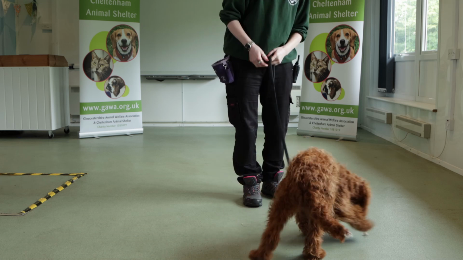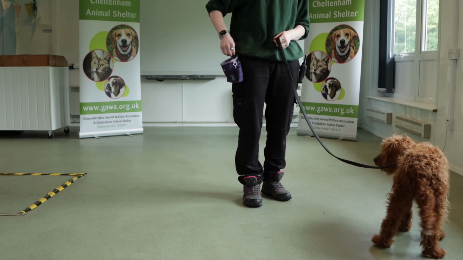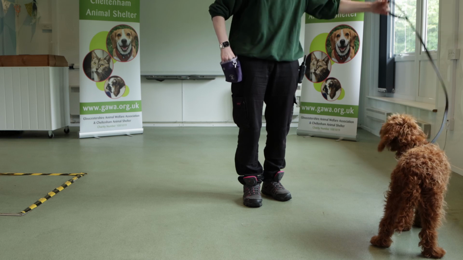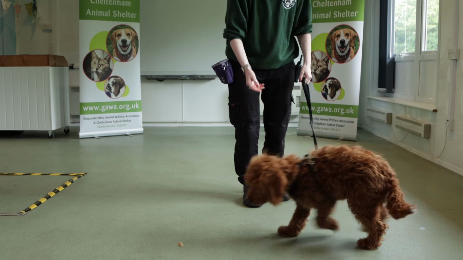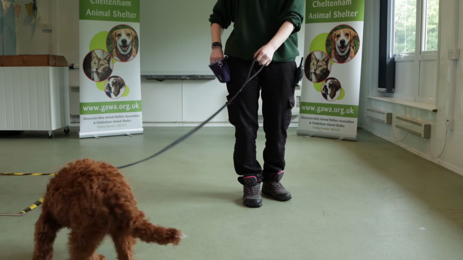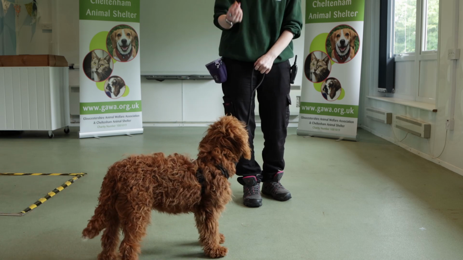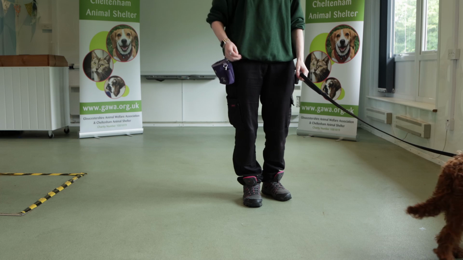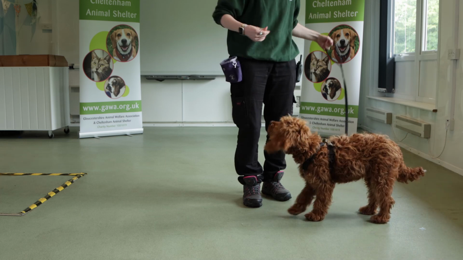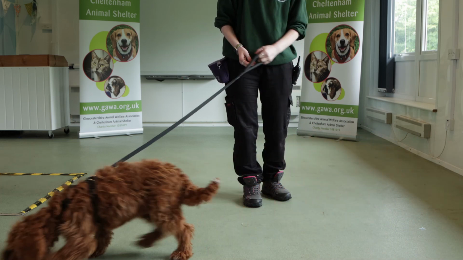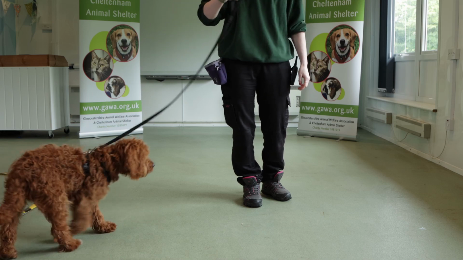Now you can add in the words find it as you throw the treat. This will become the cue word for the exercise. Practice this in different environments with varying sizes of treats, building up to short and then long grass. If your dog is not motivated by treats, you can use toys instead. You can also take the find it exercise on the move as an additional training exercise.